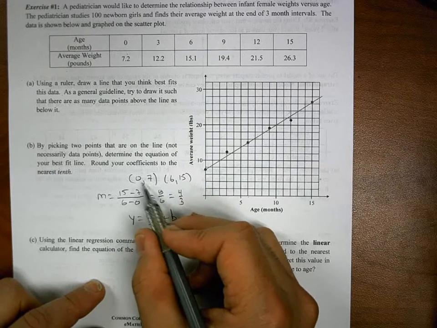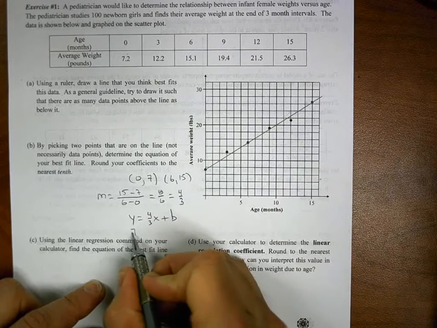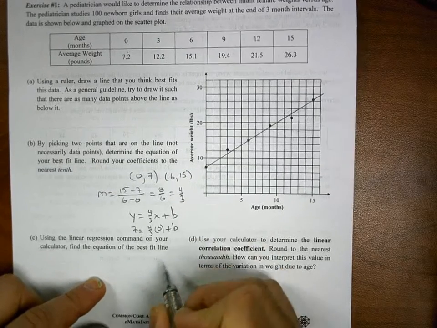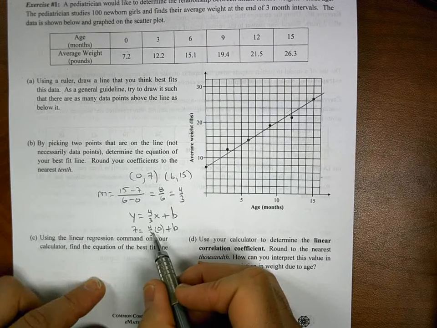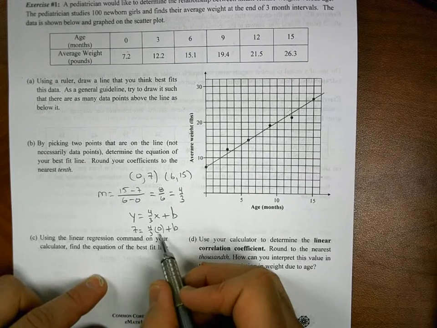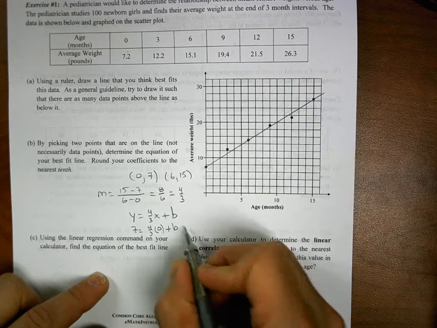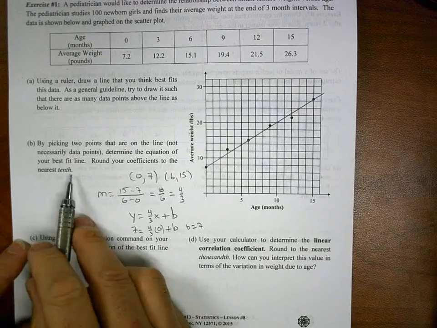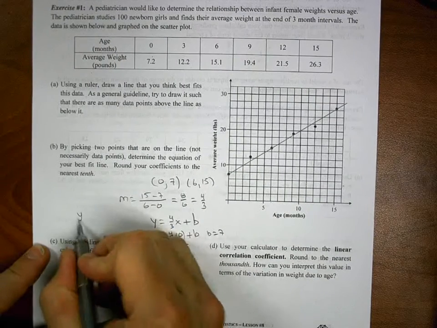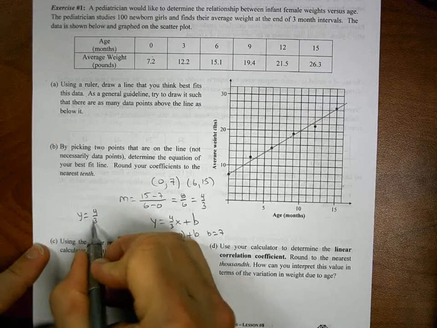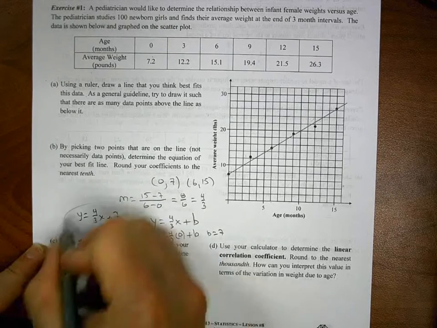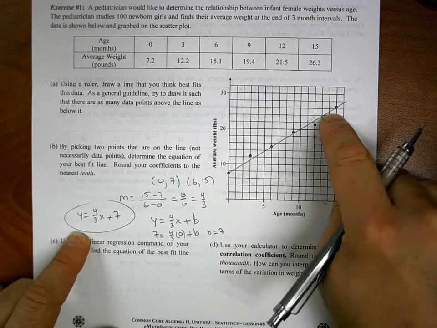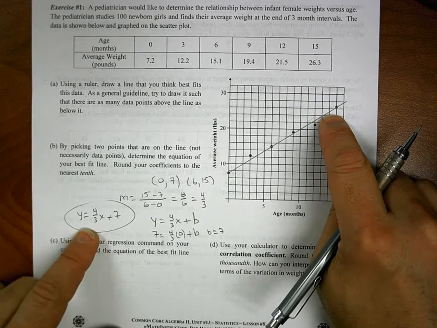Looks like this one's a little easier. So plug this for y, that for x. So 7 equals 4/3 times your x, which happens to be 0, plus b. So that's 0. So what does b equal? 7. Okay, so b is equal to 7. So we have our slope and our y-intercept. So here's our equation of our line: y equals 4/3 x plus 7. Okay, so there we go. So by hand, to approximate the equation of the best fit line, it is right there.